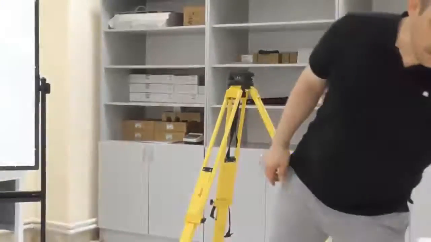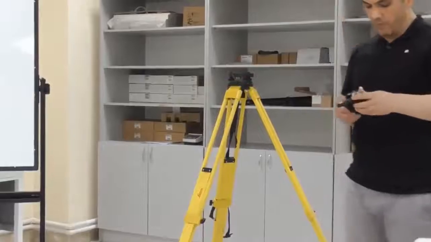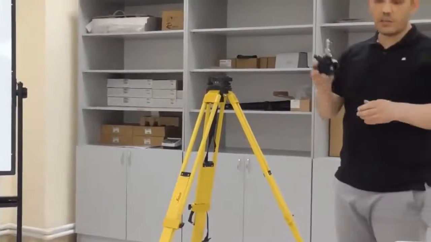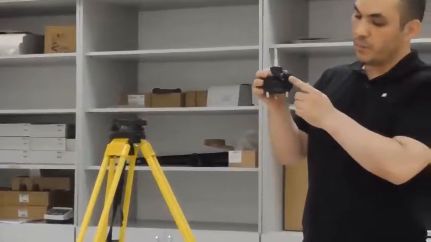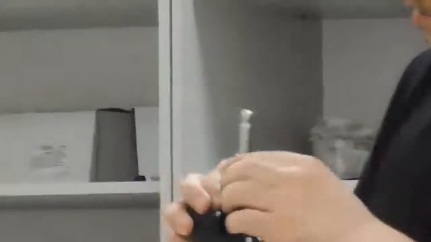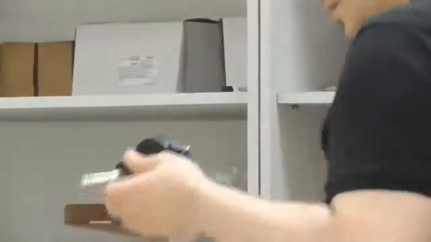The next mechanical part of the total station is the carrier with the optical plummet. Now I install this.